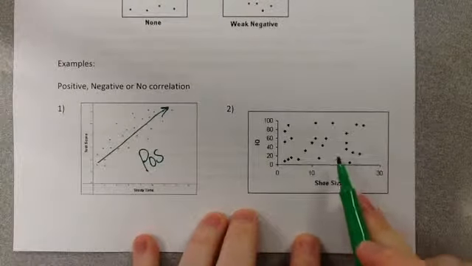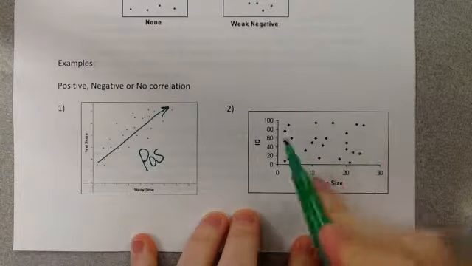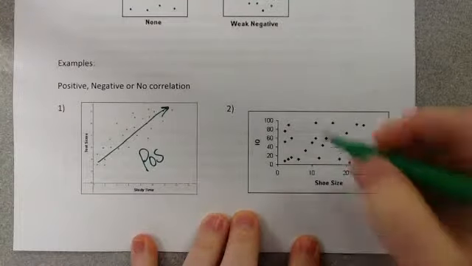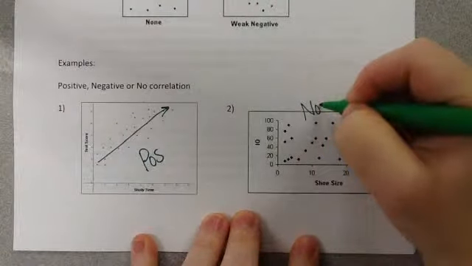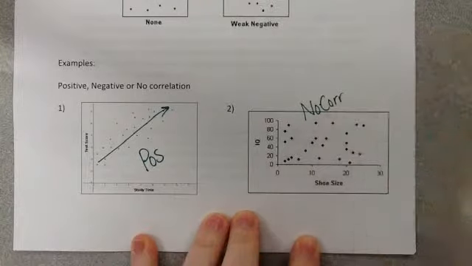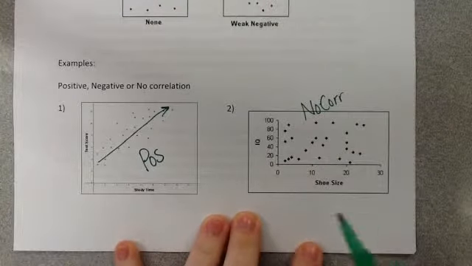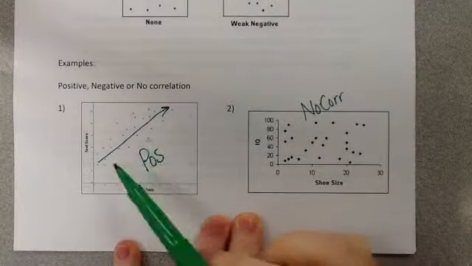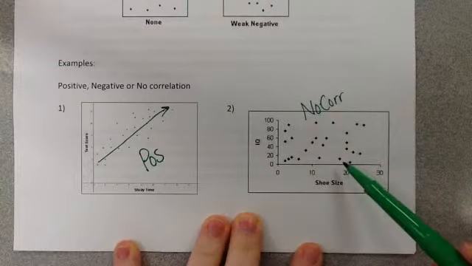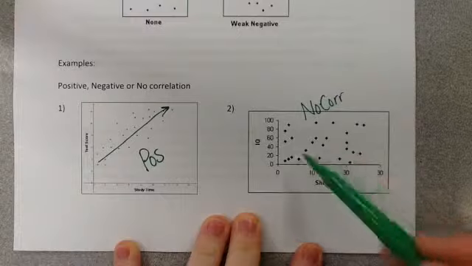How about number 2? Can we tell at all which way our data is going? No. So this would be no correlation. Okay, so you can see the difference. One is going up, and you can kind of see the line. Here, there is none. You can't tell which way it's going.